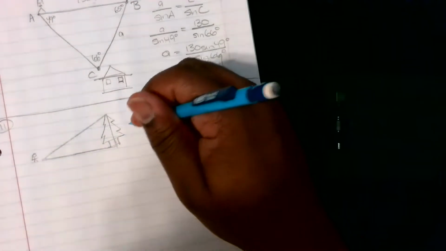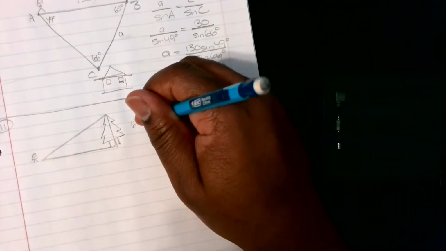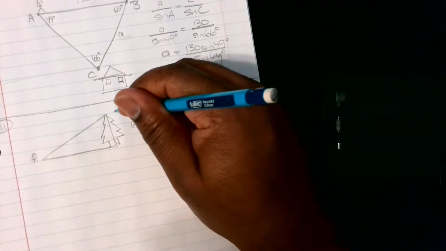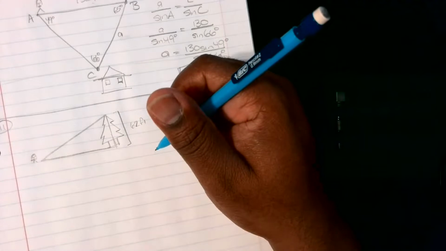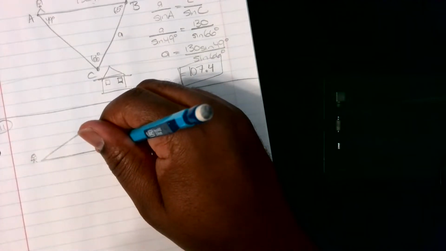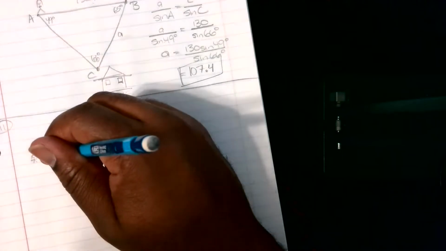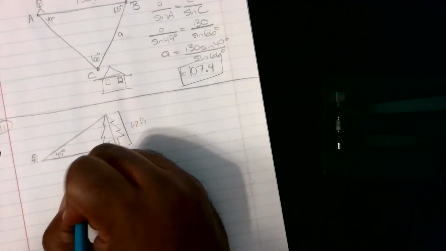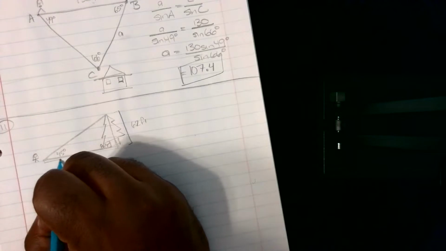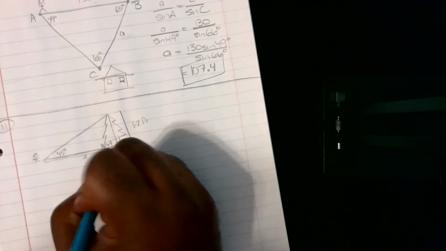All right, so it's 62 feet tall. This angle right here is 86 degrees, and her angle is 45 degrees. They want to know how far it is from Kiko to the base of the tree.